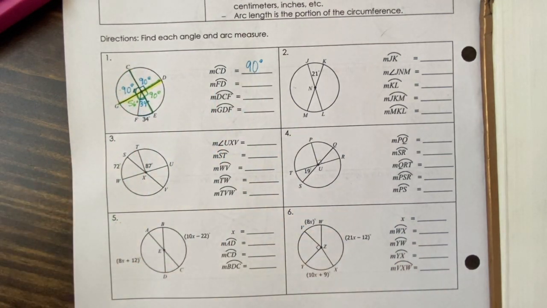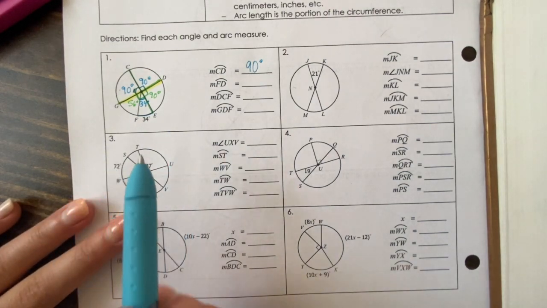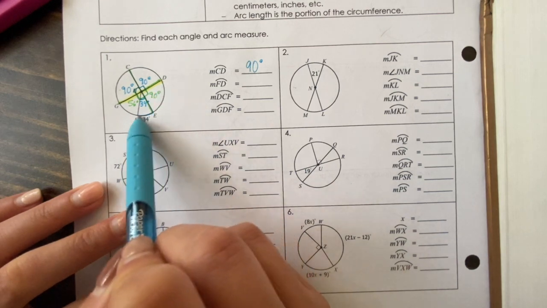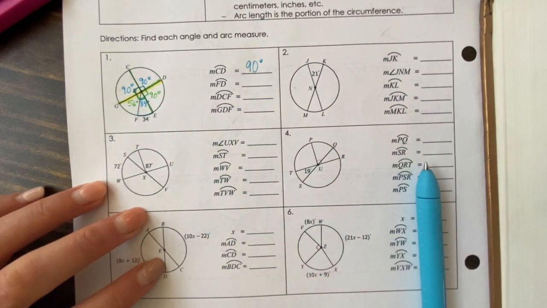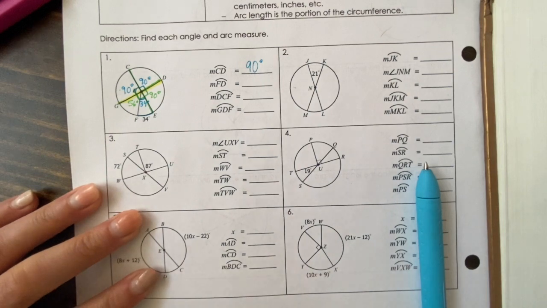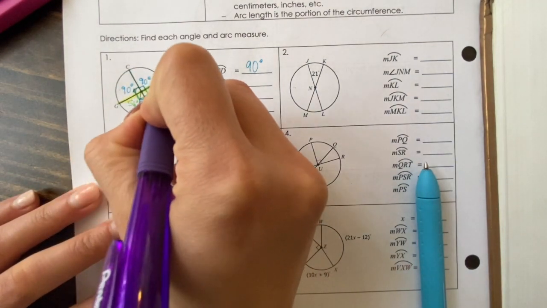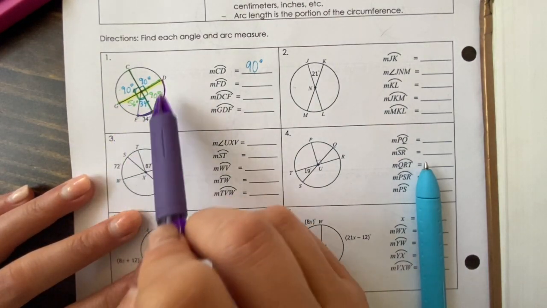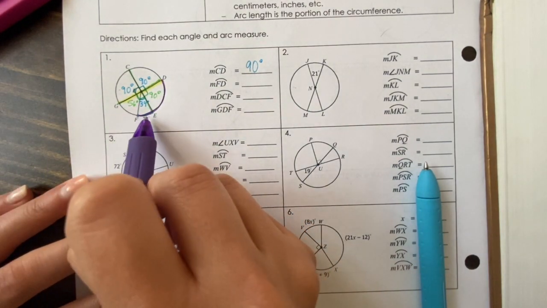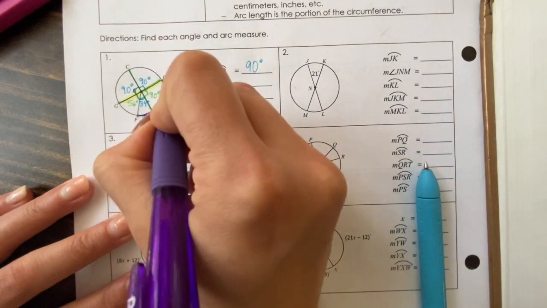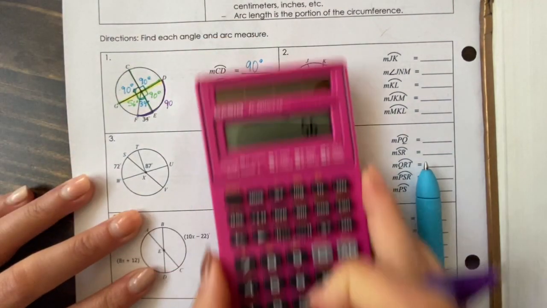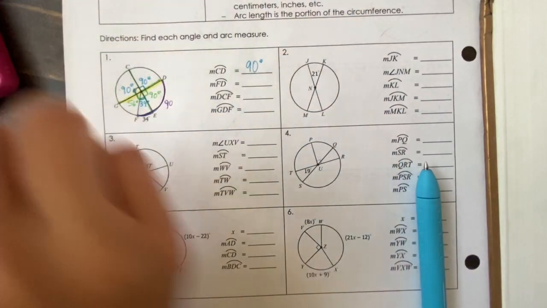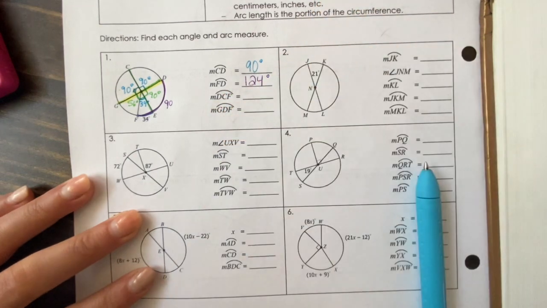Now we need F to D. So we're talking about the minor arc from F to D, this space right here. Starting at F all the way around to D, it's still a minor arc because it's only a small piece of the circle, less than 180. So we know this part's 34. We know this part's 90. And if we put that together, we'll get FD. So 90 plus 34 gives you 124 degrees.